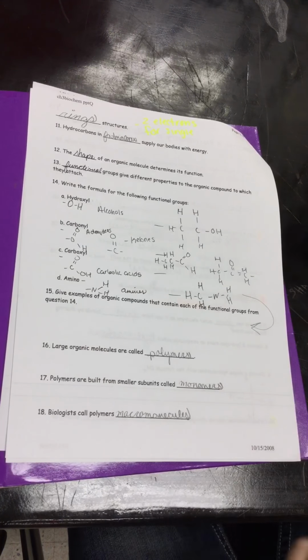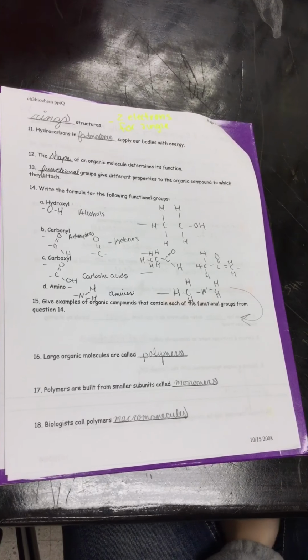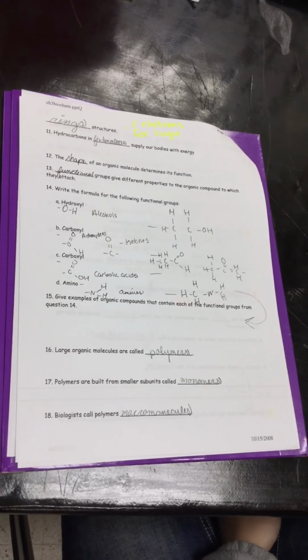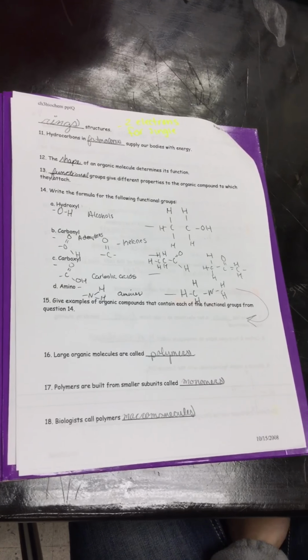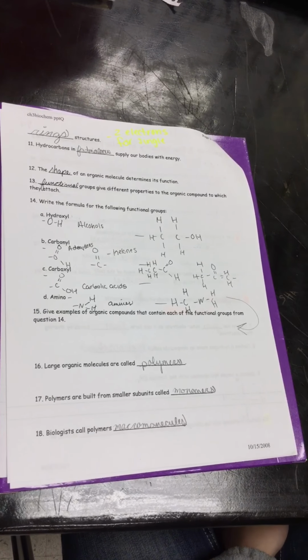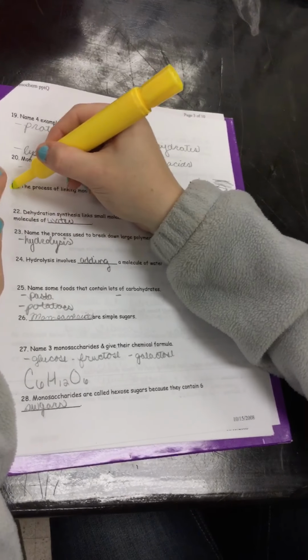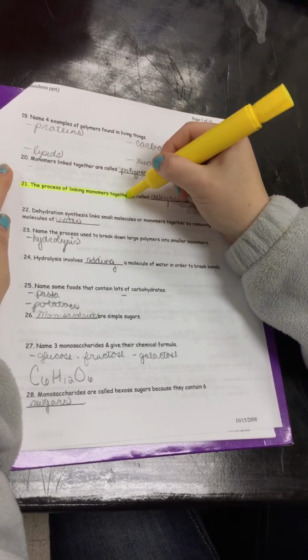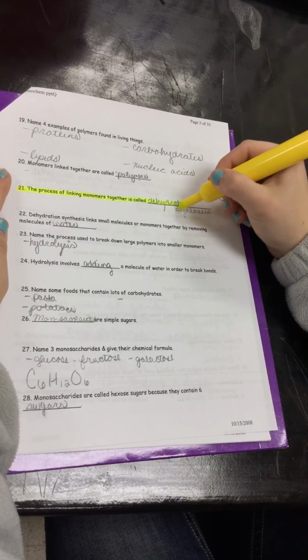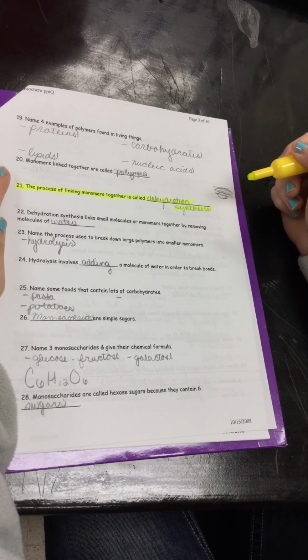Now that we've seen those. The process of linking monomers together, number 21, is called? Yes. So that process, what do you have to do? Number 22, you have to take away molecules of water or H2O. Okay? 22.